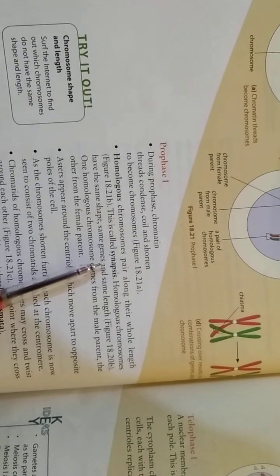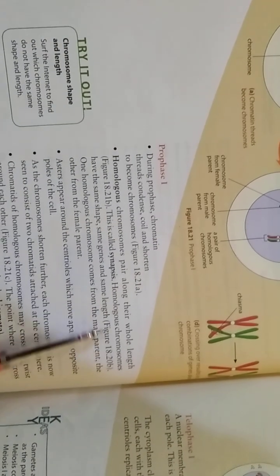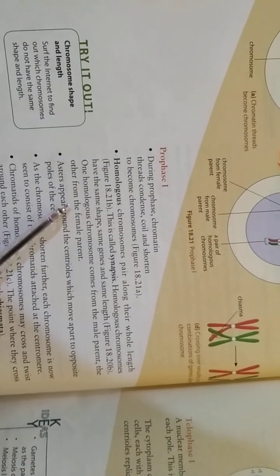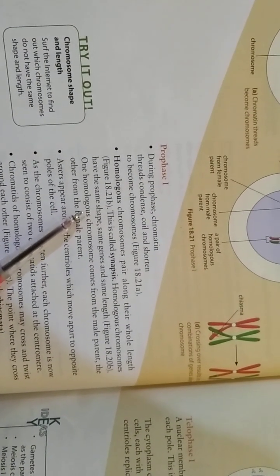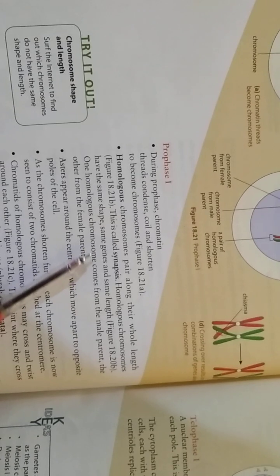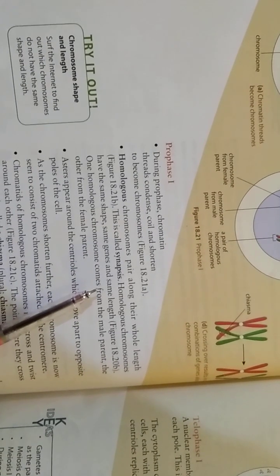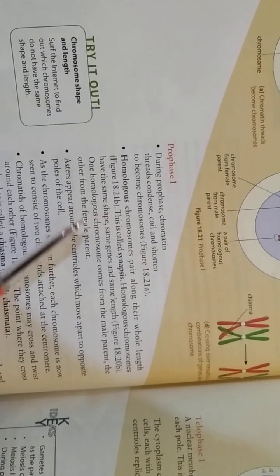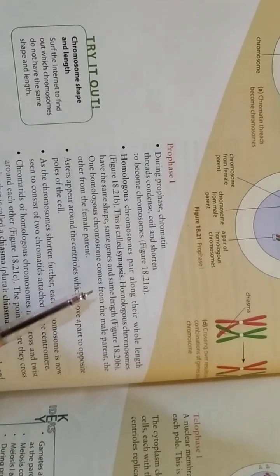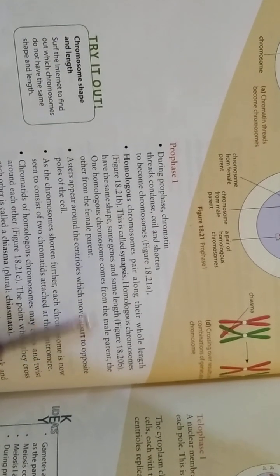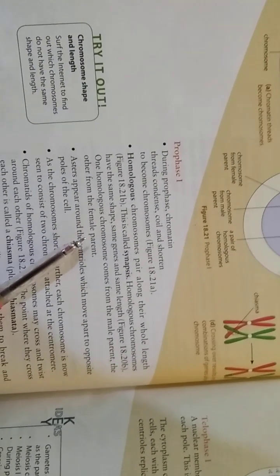This is called synapsis. Homologous chromosomes have the same shape, same genes, and same length. One homologous chromosome comes from the male parent and the other from the female parent.